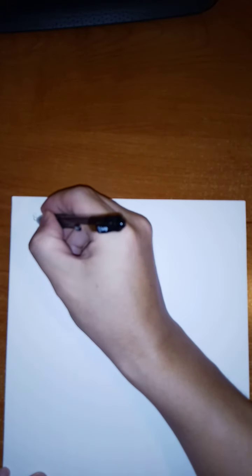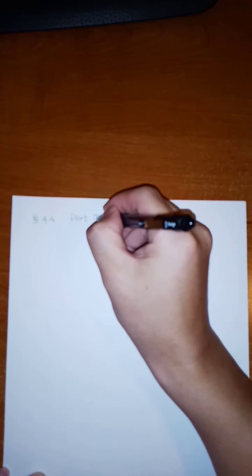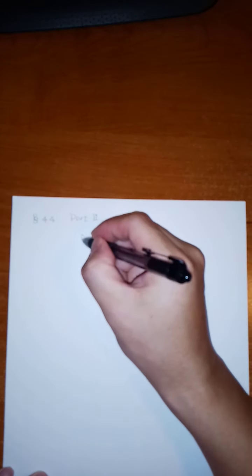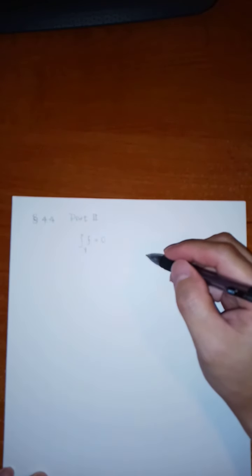Okay, let's continue the discussion about section 4.4. We have already discussed the Cauchy theorem. The Cauchy theorem says if you have an analytic function over a simply connected region and an arbitrary closed contour loop, the integral is always 0.